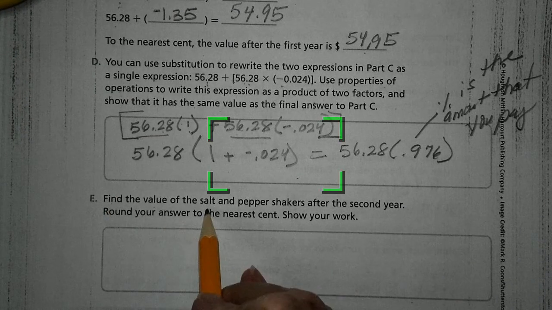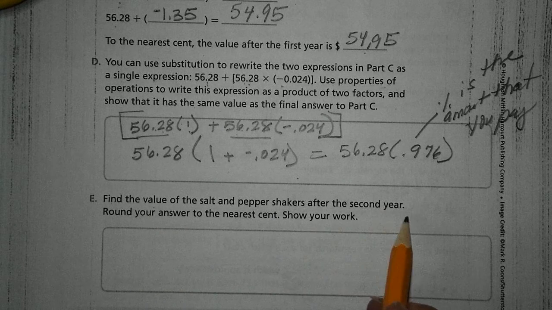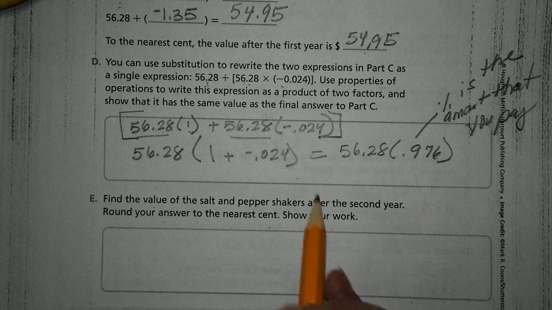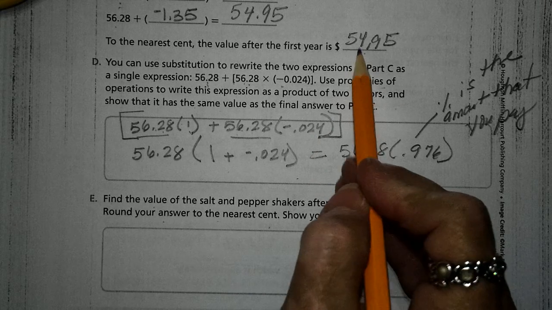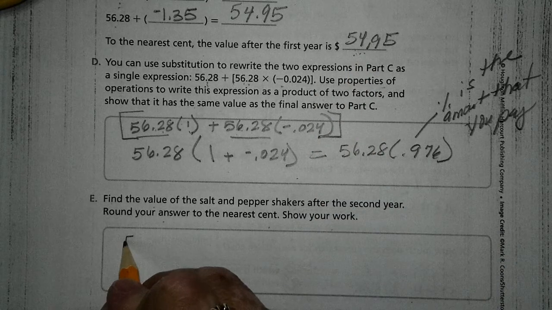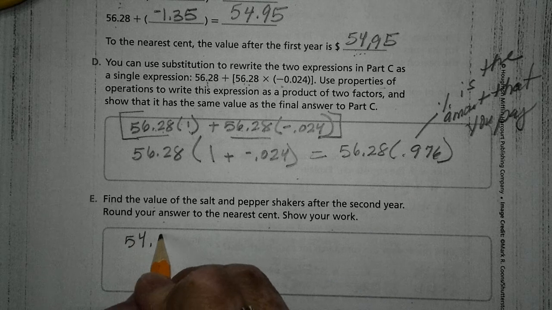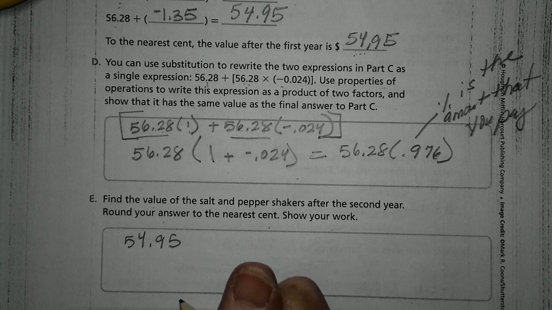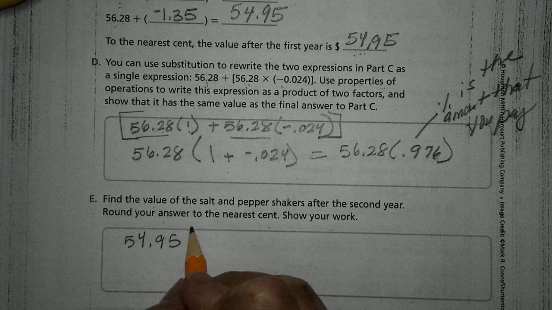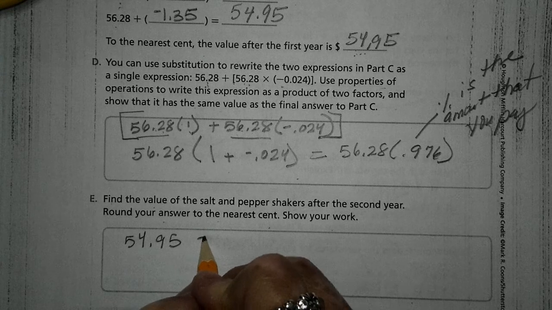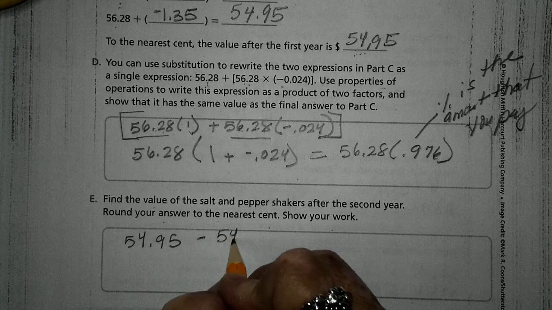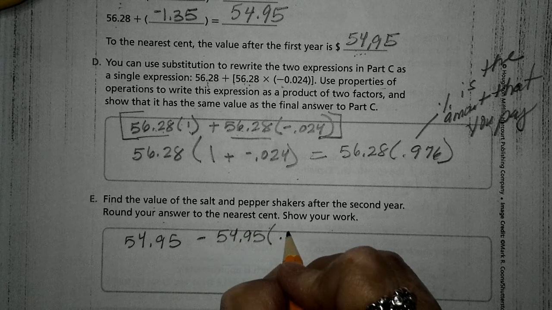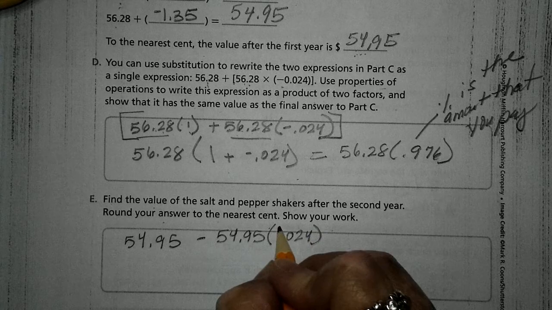Okay? So then E says find the value of the salt and pepper shakers after the second year. Round your answer to the nearest cent. So if we go back up here and we take the $54.95, because that's what it's worth after the first year, right? And I subtract that from $54.95 times 0.024.